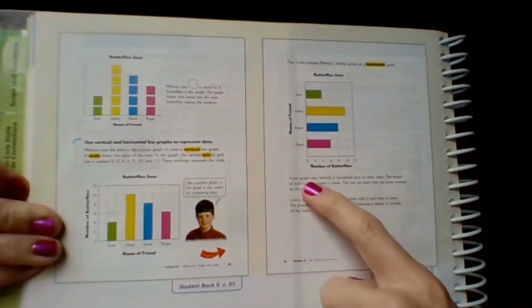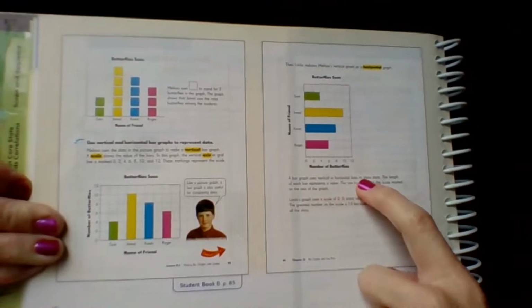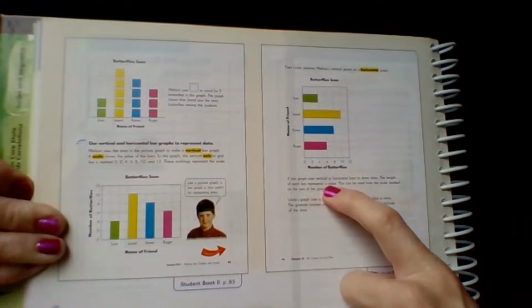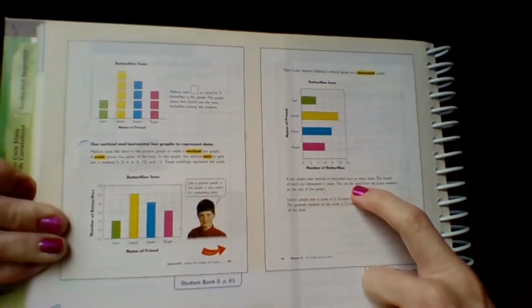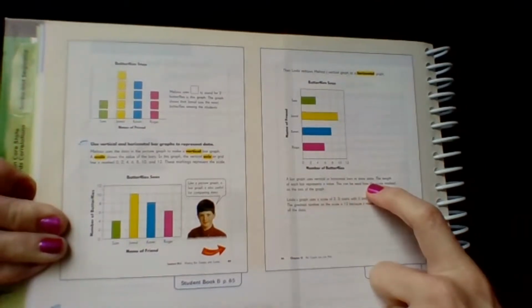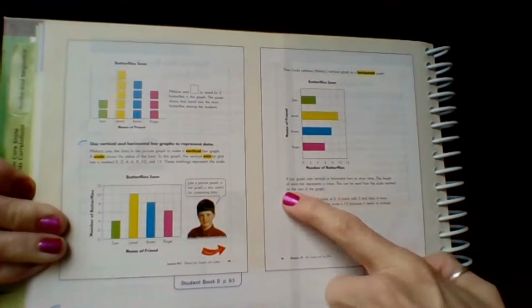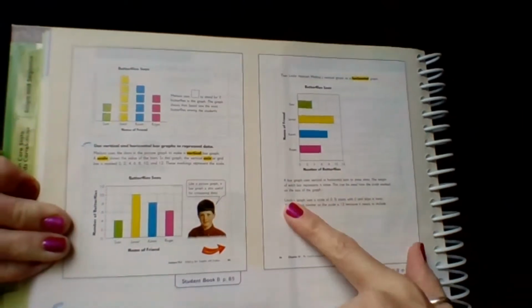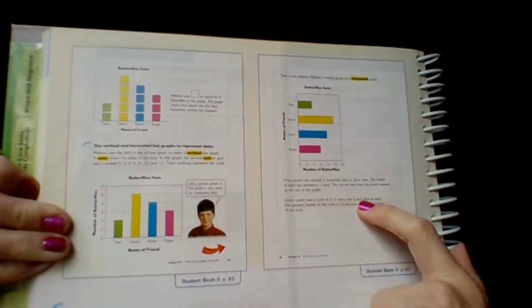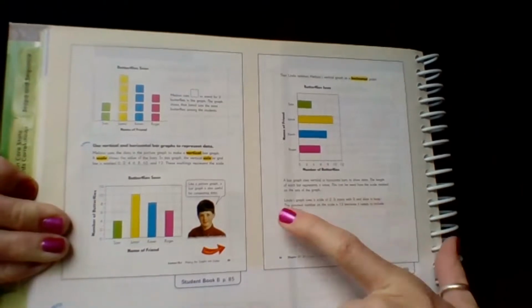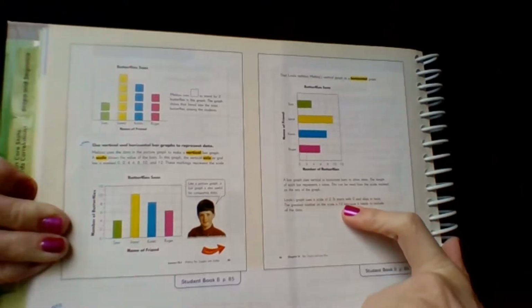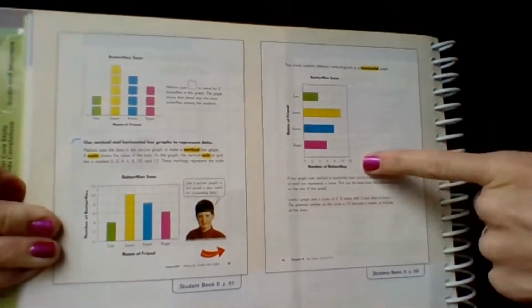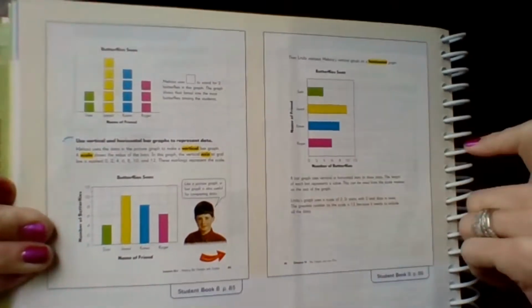It says a bar graph uses vertical or horizontal bars to show data. The length of each bar represents a value. This can be read from the scale marked on the axis of the graph down here. Linda's graph uses a scale of 2. It starts with 0 and skips in 2s. The greatest number on the scale is 12 because it needs to include all the data. All the way over there.